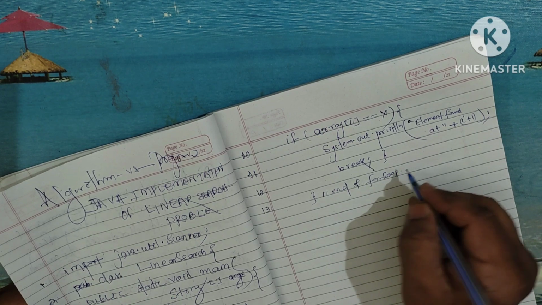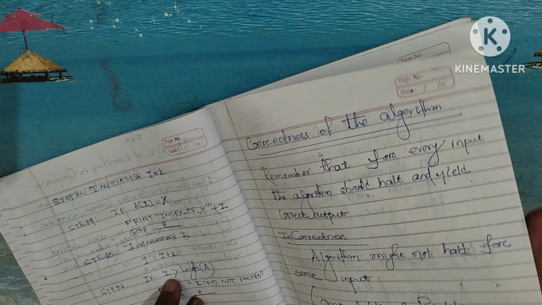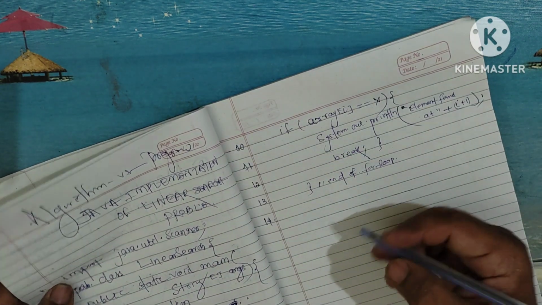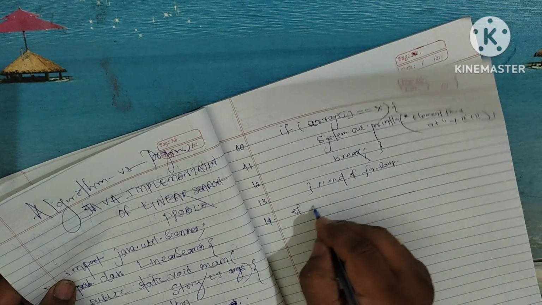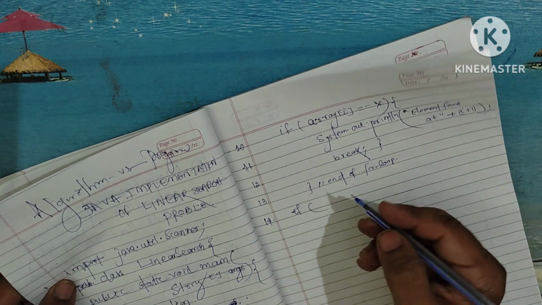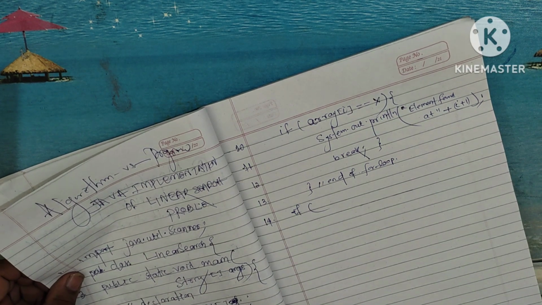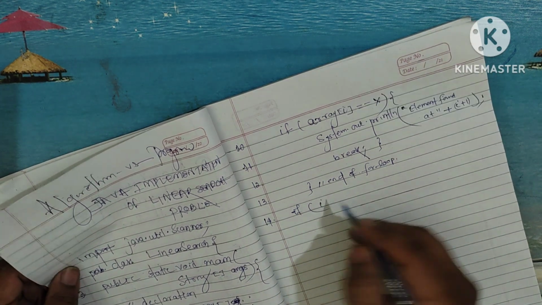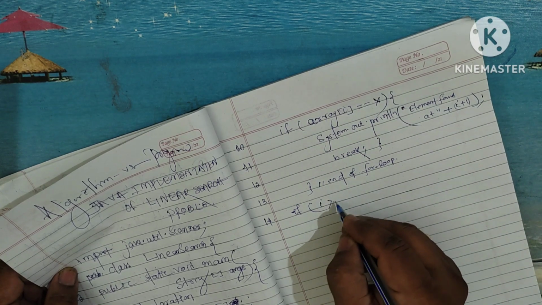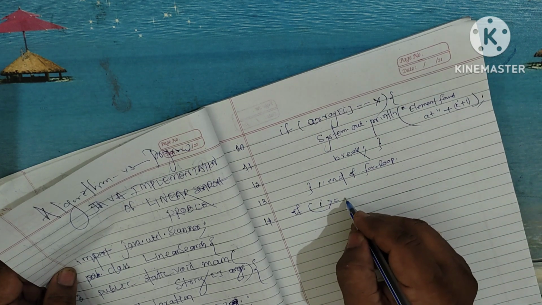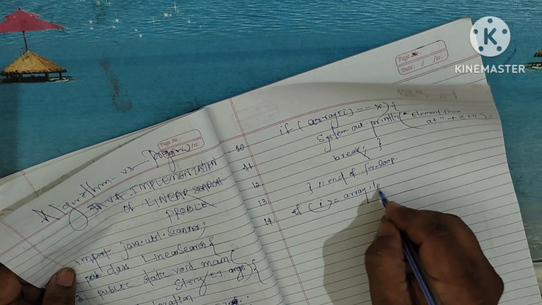After doing this part, because we have to compare here, you come out of the for loop and write if this i, which you have already declared, if i is greater than or equal to the array.length.